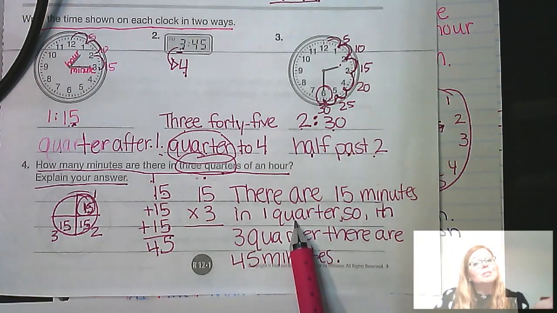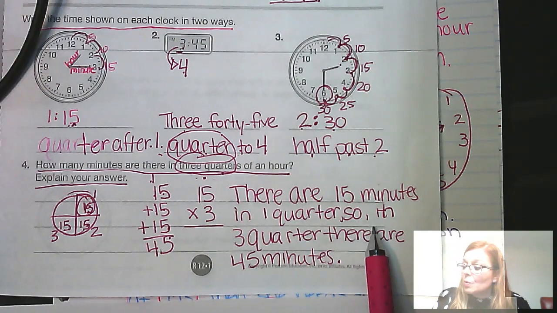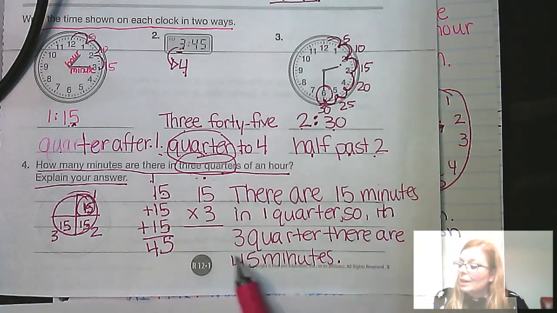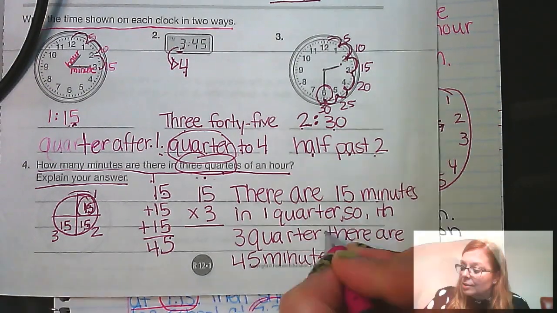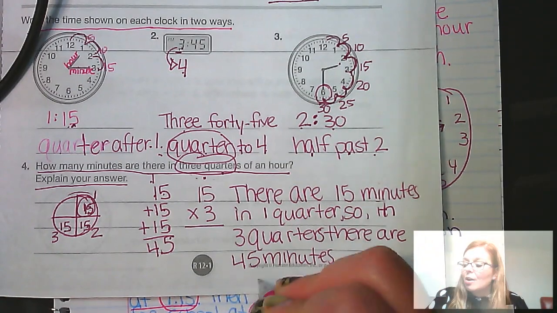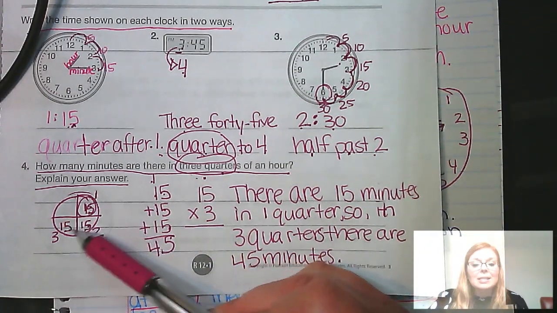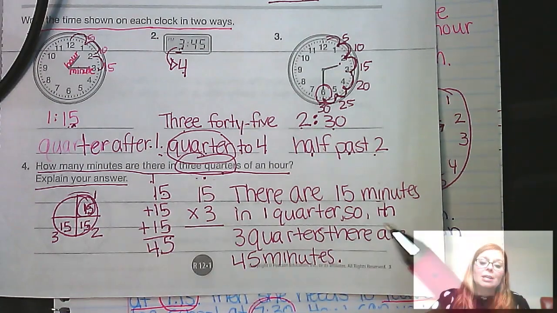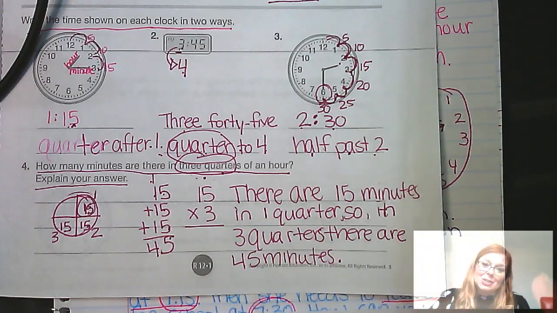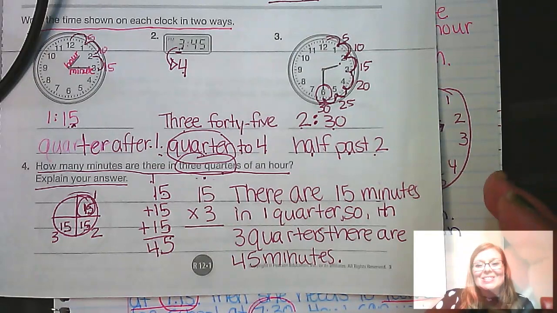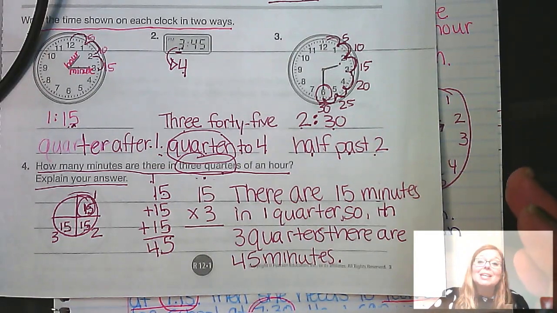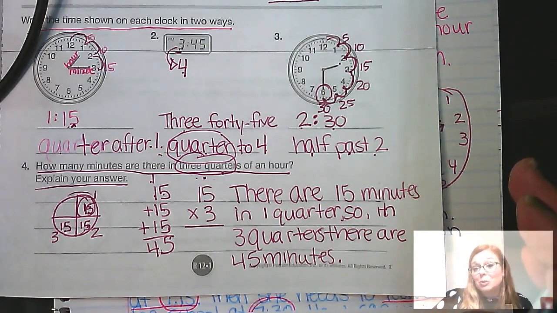That's what we've learned. So in 3/4, there are 45 minutes because I proved it by adding them together, and that is my answer.